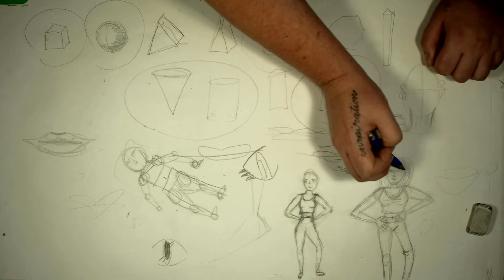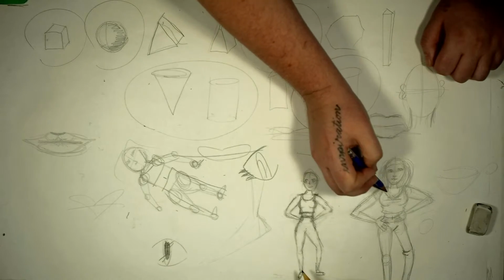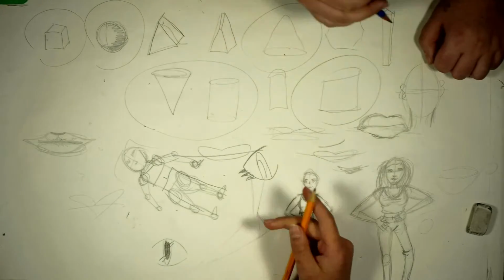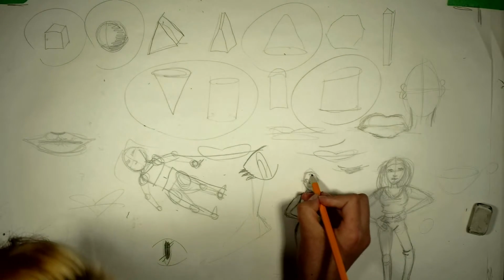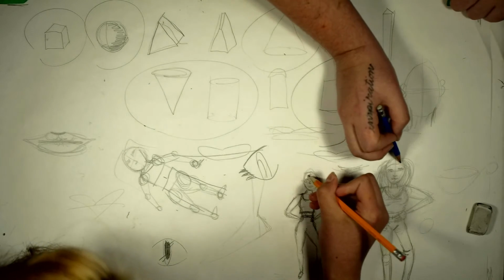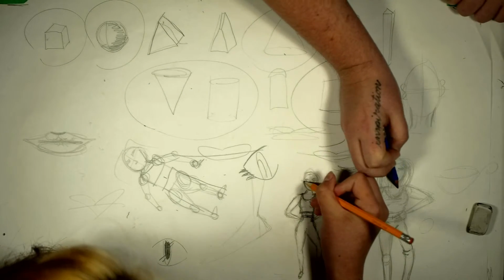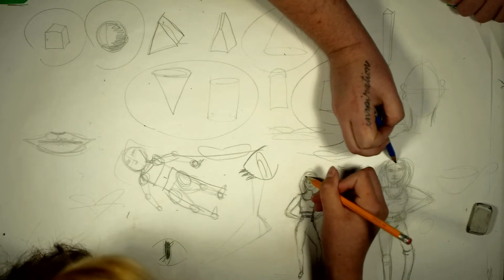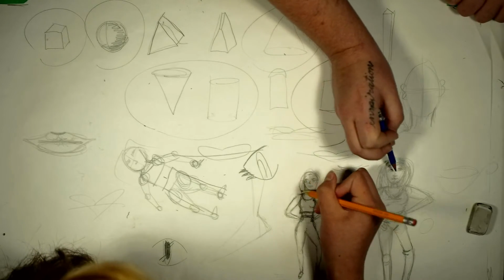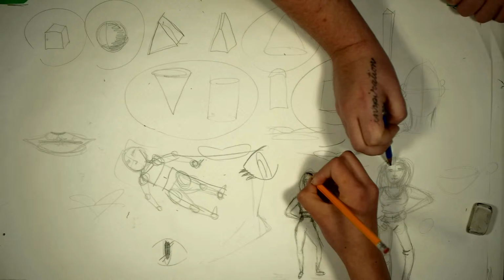I don't know if I should be offended. I tend to do less anime hair. You don't really have any bangs right now. Sometimes.